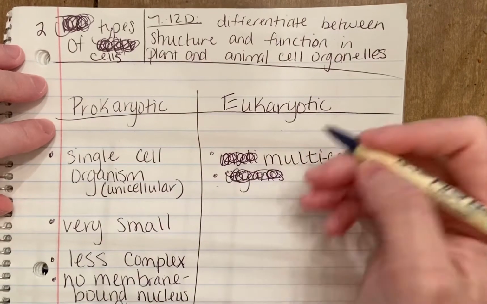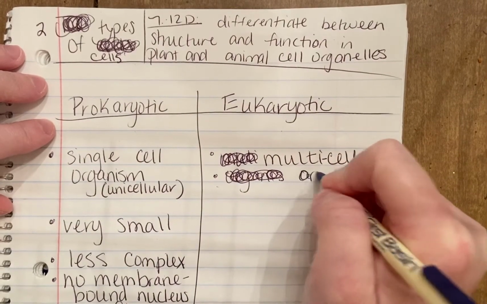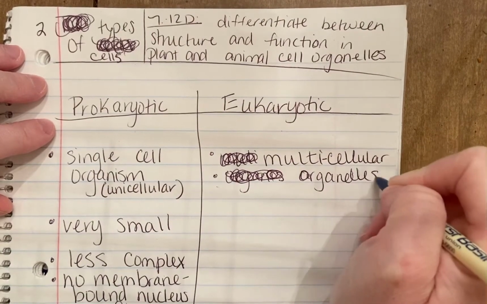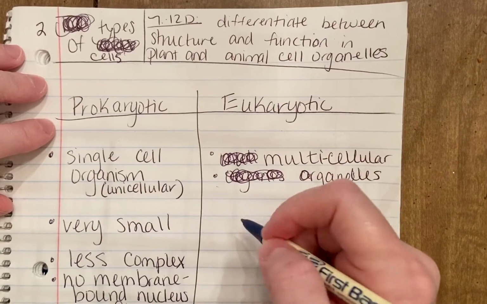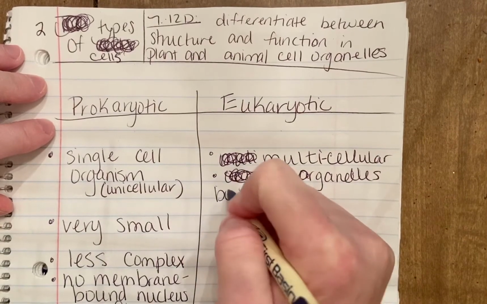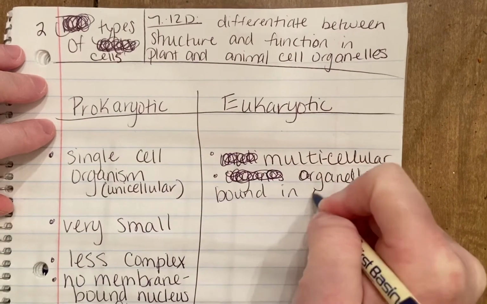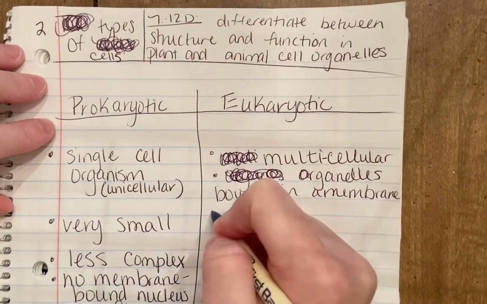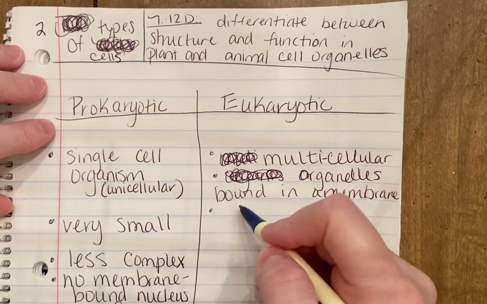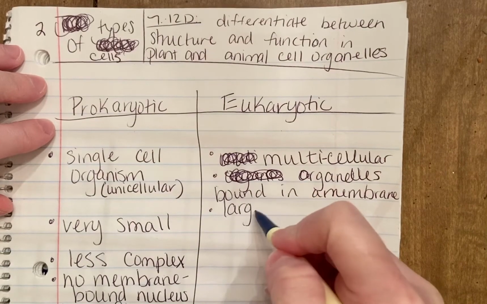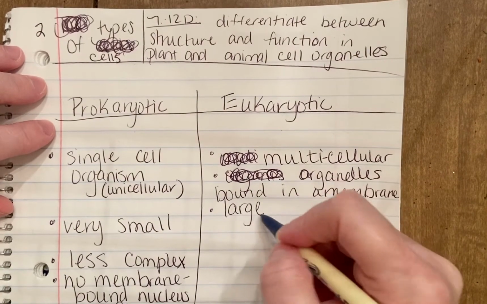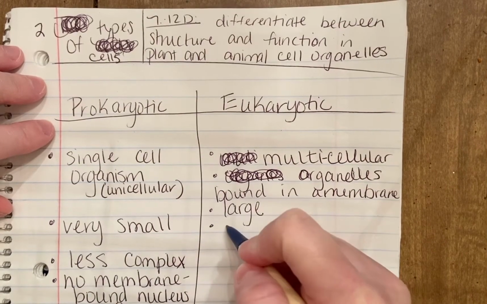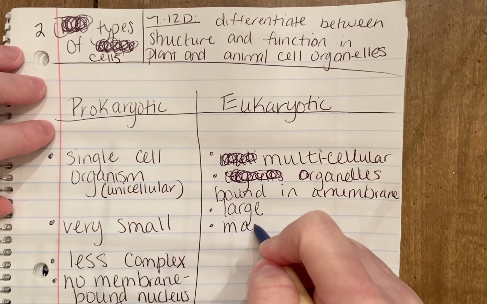Sorry, I was about to put organism, but it's organelles, which we'll talk more about next week or later this week. Organelles are bound in a membrane. Eukaryotic cells are large compared to prokaryotic cells. Eukaryotic cells are more organized.